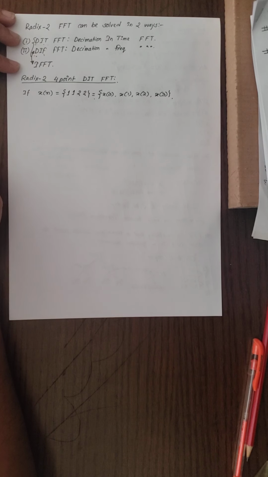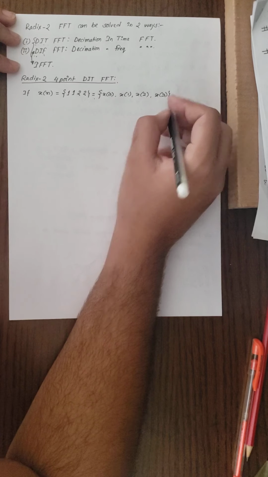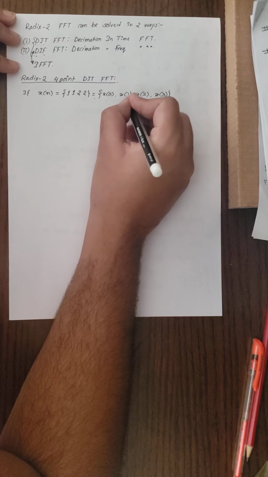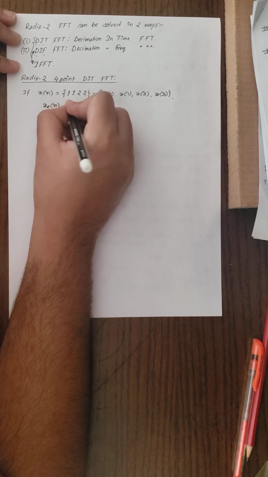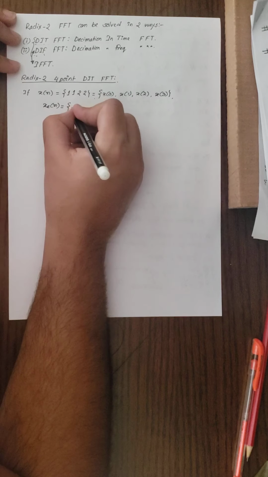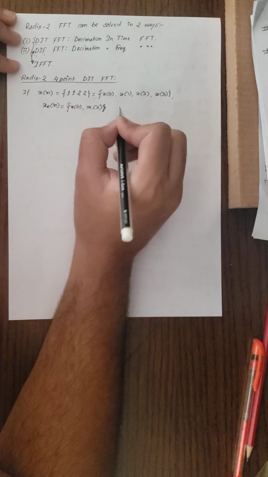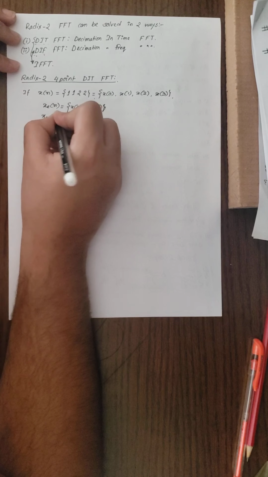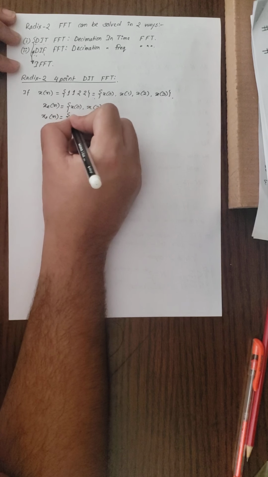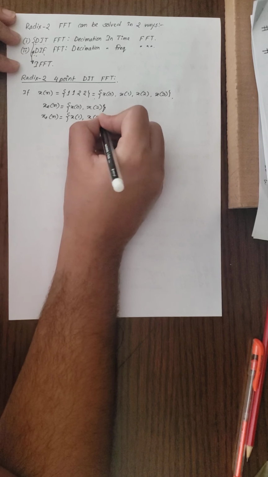The first task in DIT FFT is to divide this signal into even and odd components. So x even of n will take the even samples, x of 0 and x of 2, and make a pair. Similarly, we will take the odd samples, x of 1 and x of 3.